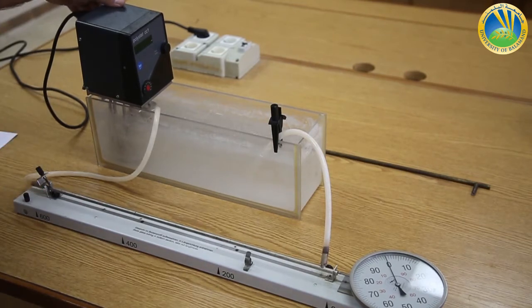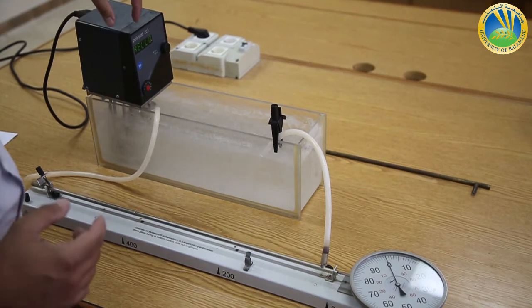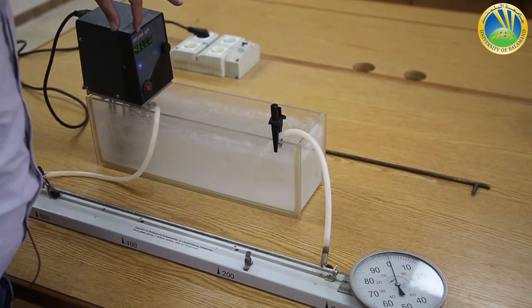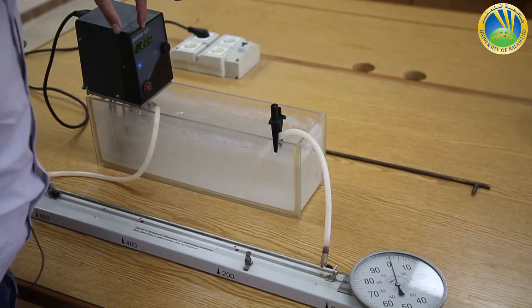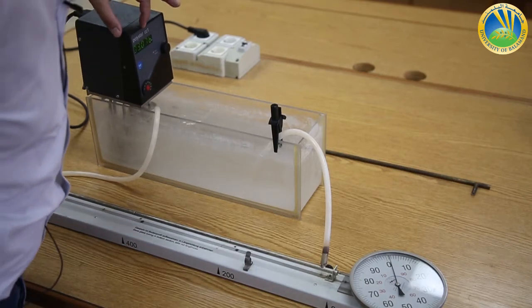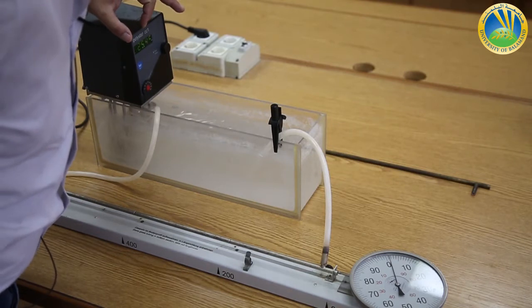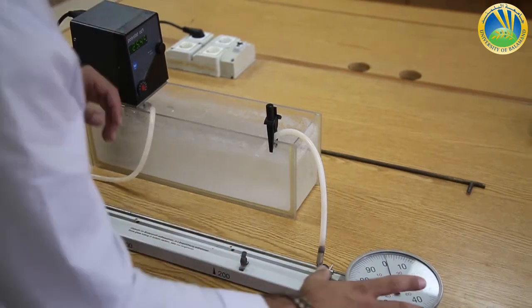To start the experiment, we turn on the blower, and we look at the initial temperature of water. In our case, it is 25.45.